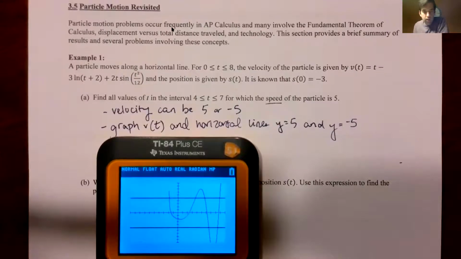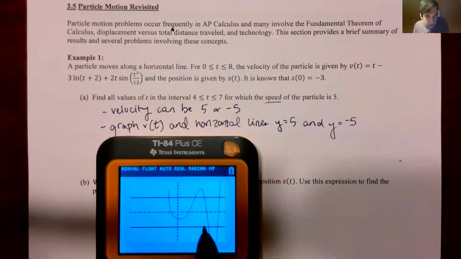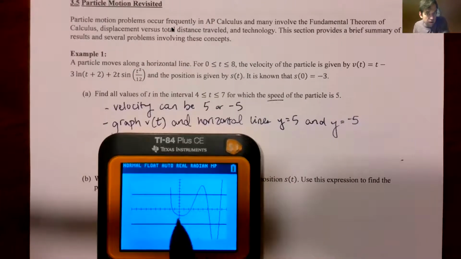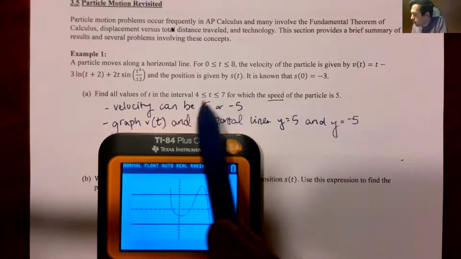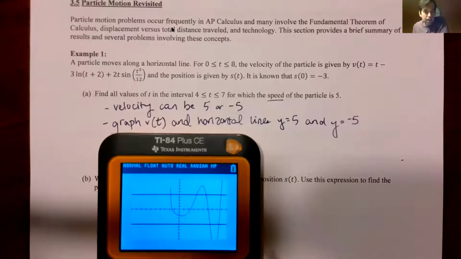When I go to graph, you can see this blue curve, which may not appear blue for you, is the v(t) function, and then we've got these 2 horizontal lines. Our job is to figure out, between 4 and 7 on the x-axis, where that curve intersects these lines. So we've got 1, 2, 3, 4. I can't really tell based off of this. It looks like that intersection point is a little bit to the left of 4. So 5, 6, 7. I'm thinking we have 2 intersection points, one here and one here. But we can check.